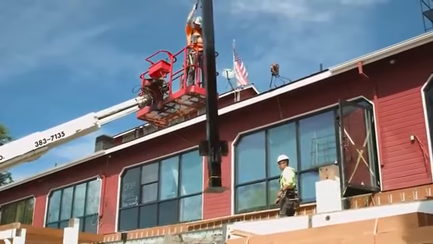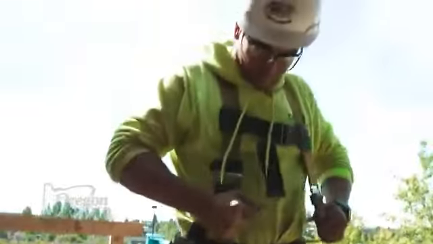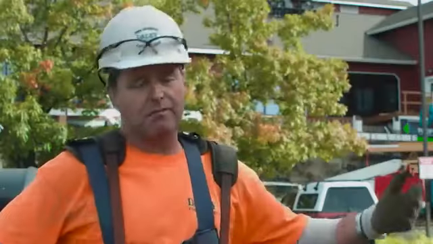I have low employee turnover because I don't hurt people. None of my guys fall off the roof. It just doesn't happen. And my employees are my friends. I don't want anyone hurt. That's the bottom line.